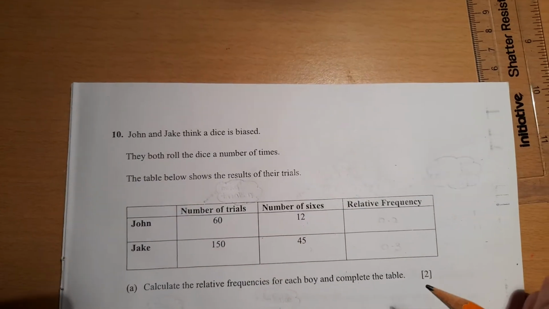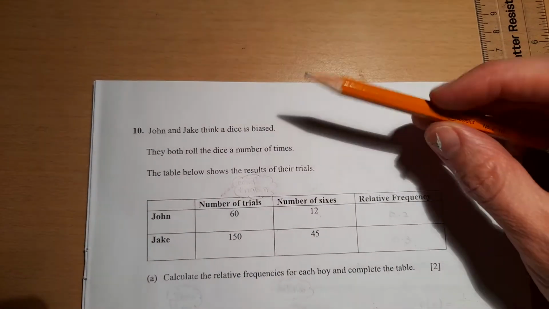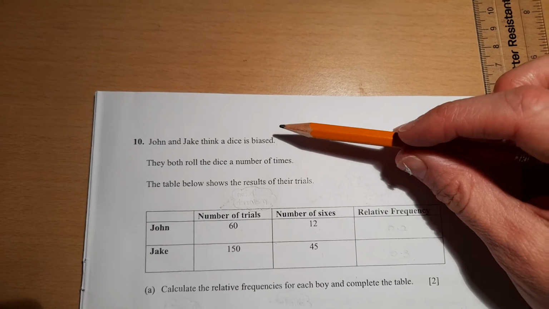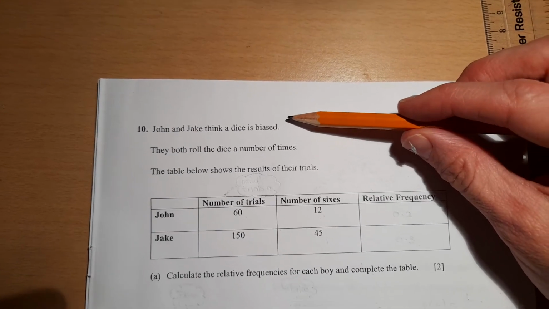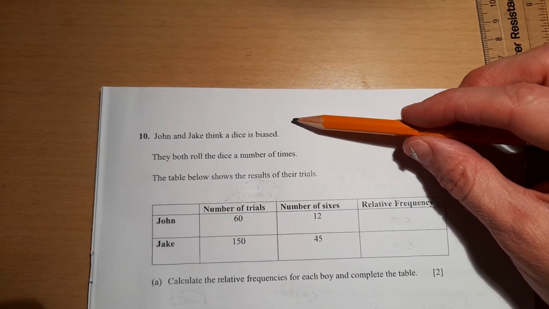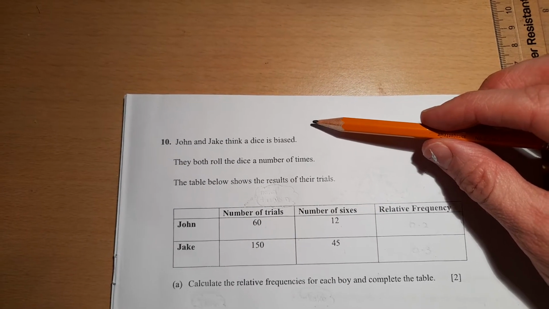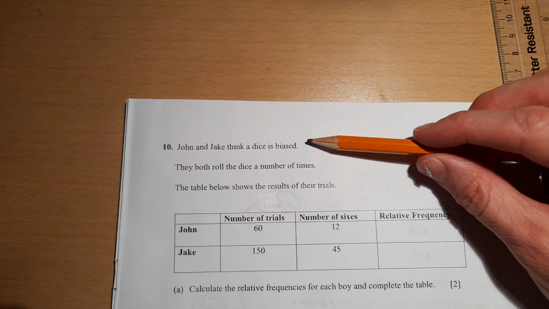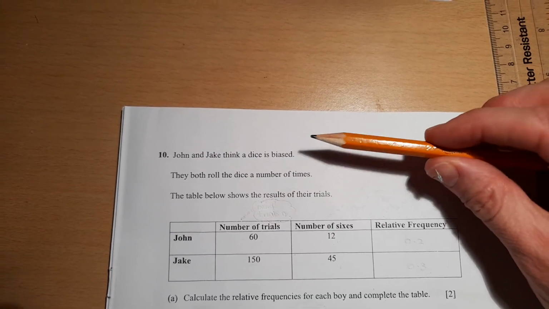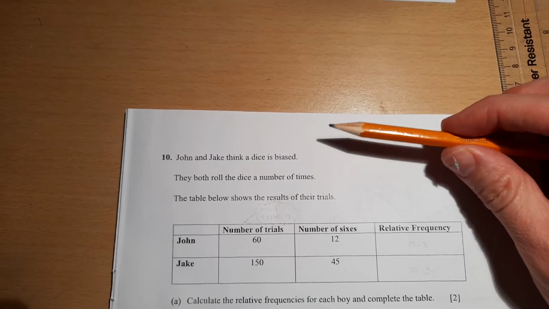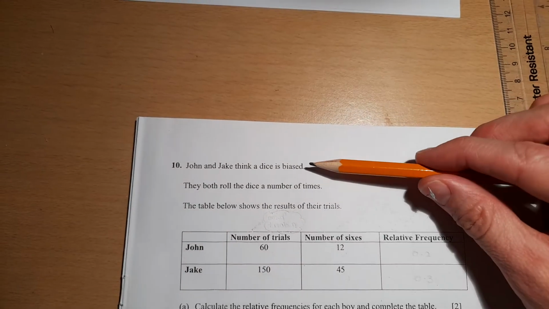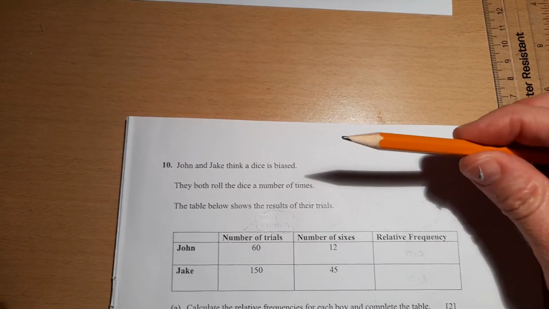Okay, question 10 of the M7 practice paper. It says John and Jake think a dice is biased. What that means is that the probability of getting each score on the dice will not be the same. If a dice is fair, that means the probability of each event happening will be exactly the same. It would obviously be 1/6, but these guys believe that this dice is biased.